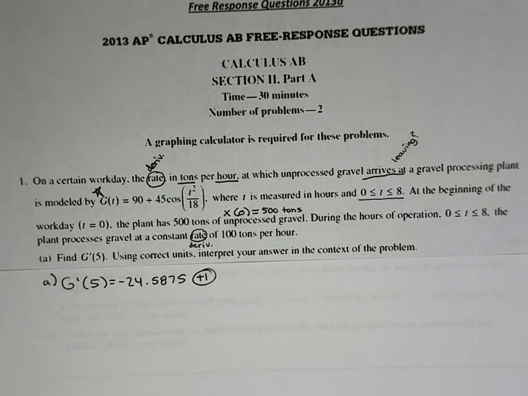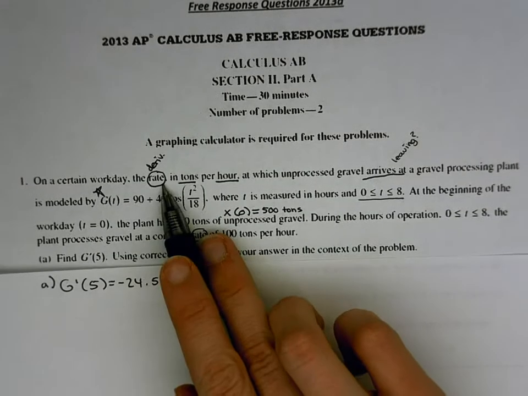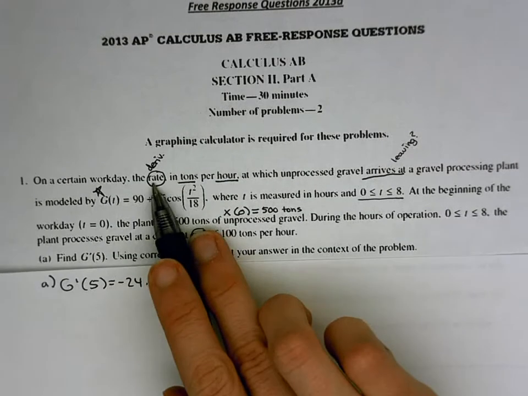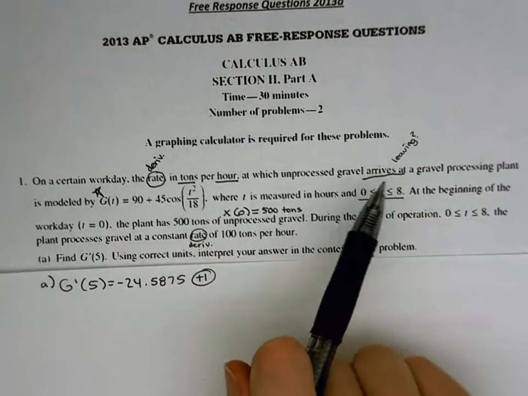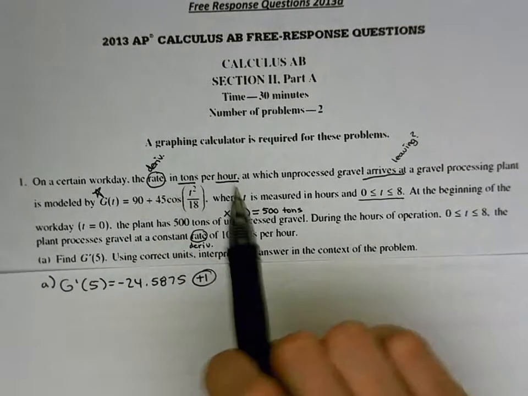Your second point was for the interpretation with units. Okay, and so then you're sitting there and, okay, this is g prime. G is a derivative itself, right? G was a rate, or is a rate. G is the rate that the gravel is arriving at the plant. So you're going, okay, so g prime would be the rate of the rate.